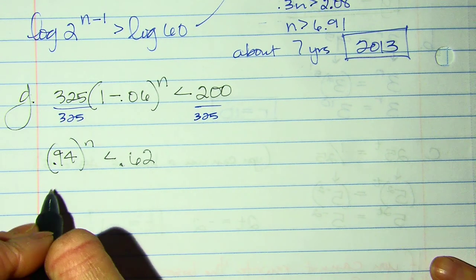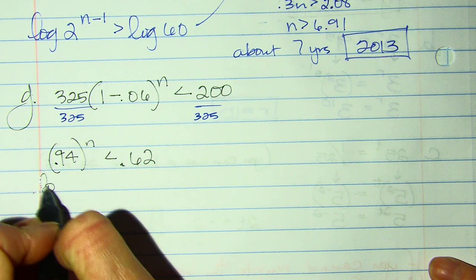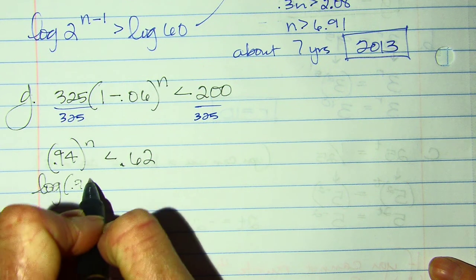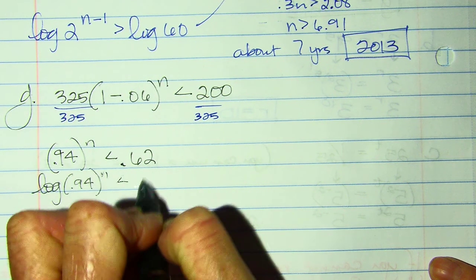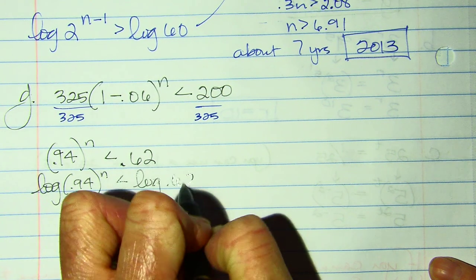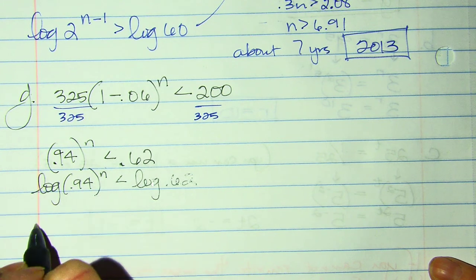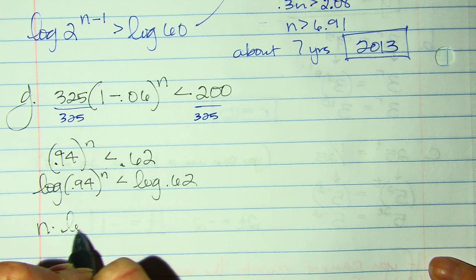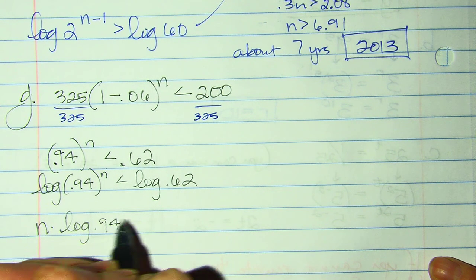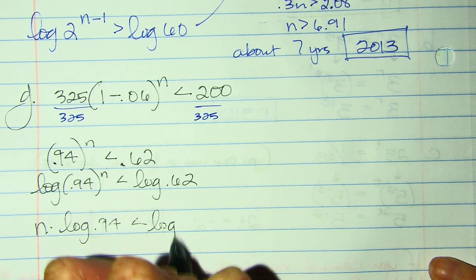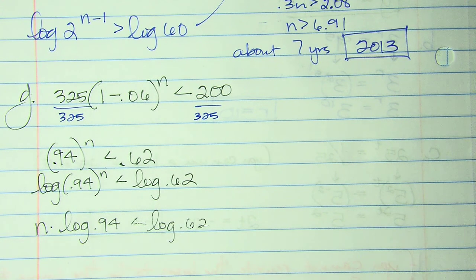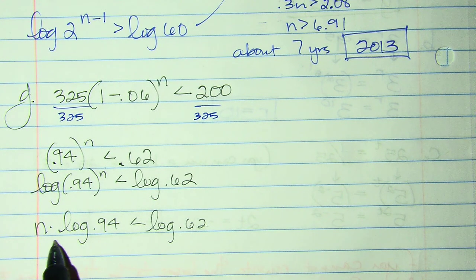And then same difference, I'm going to take the log of 0.94 to the n is less than the log of 0.62. So remember, the power comes out front. And I would divide, right, to get n by itself.